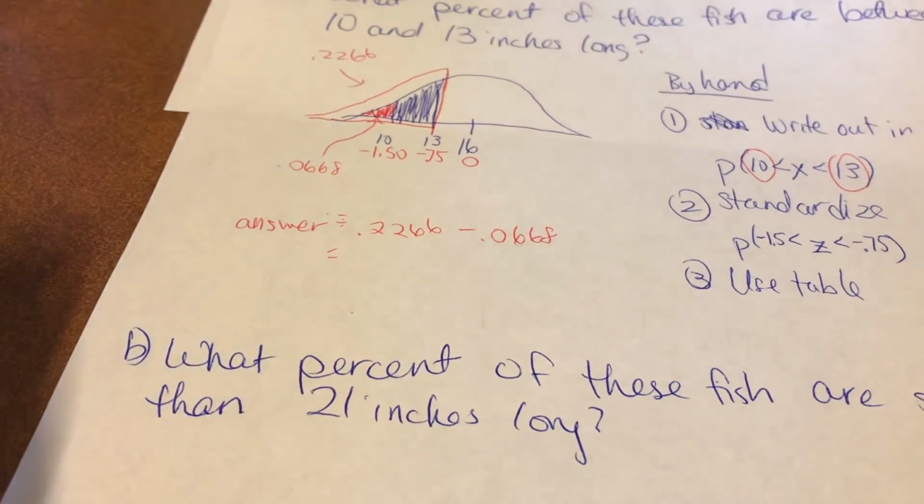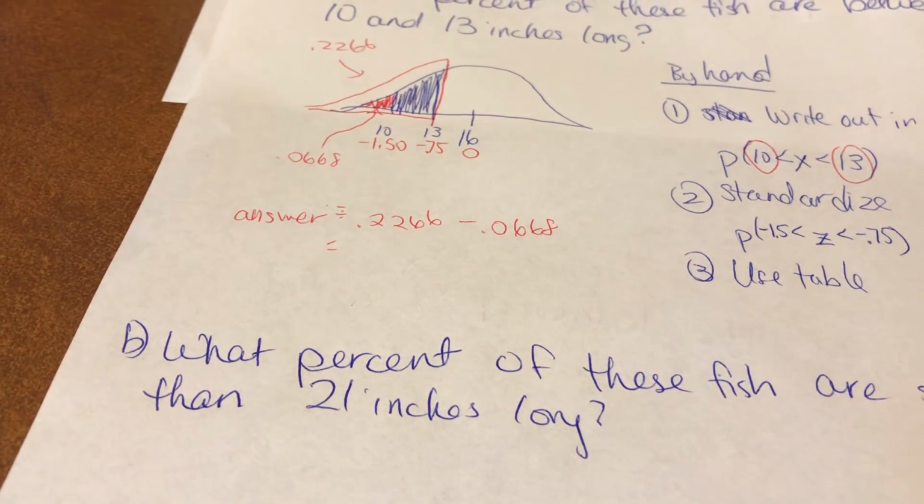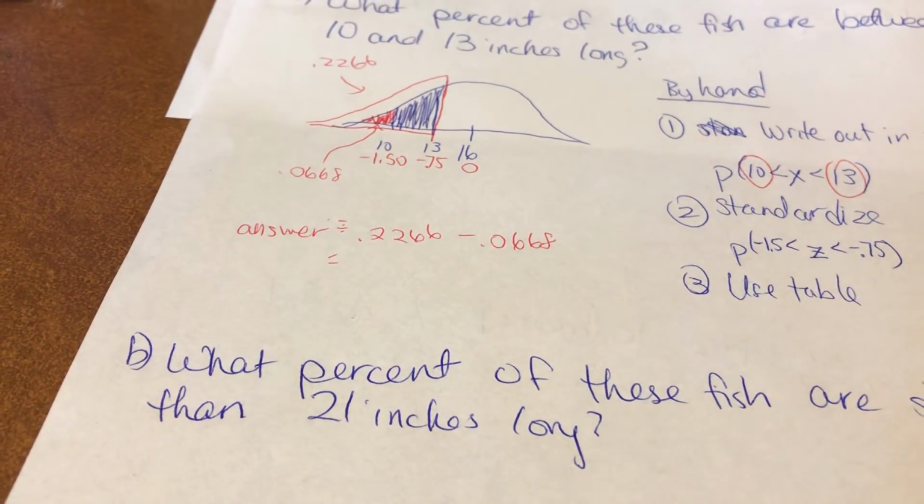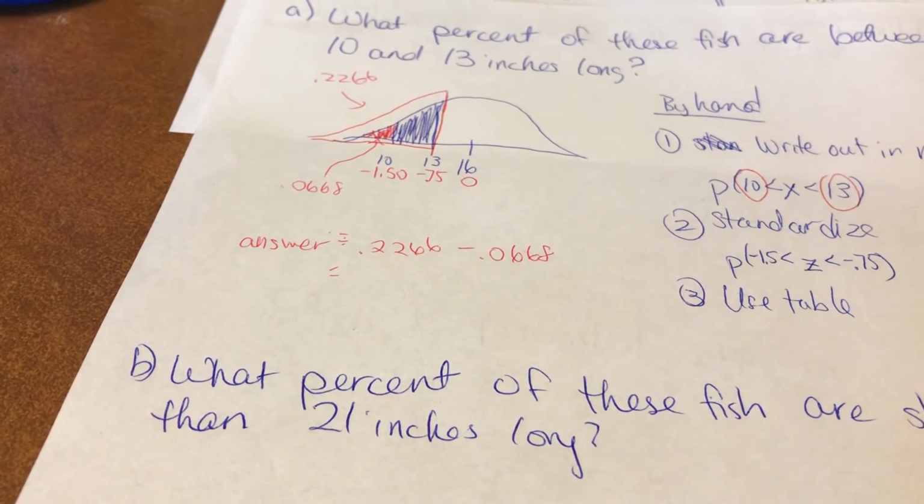It would probably have been better had I lined those up, stacked one on top of the other, since I wanted to do this by hand.